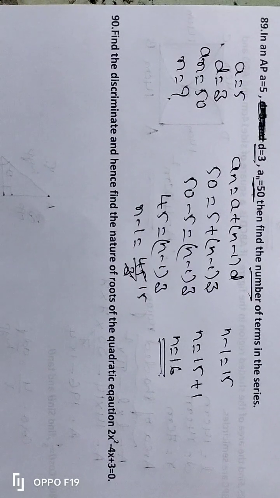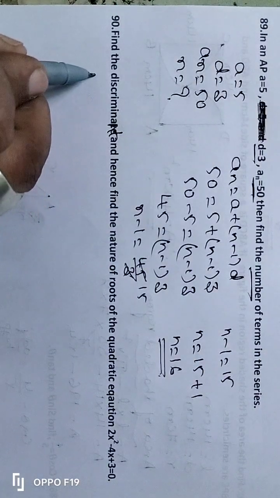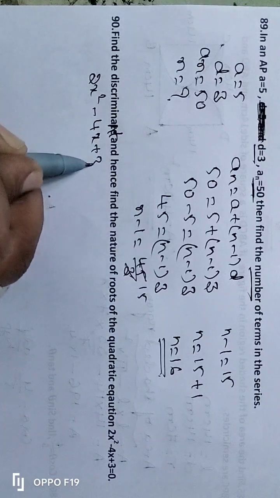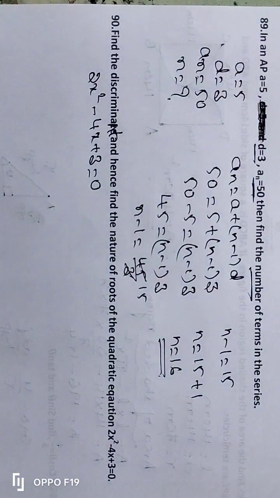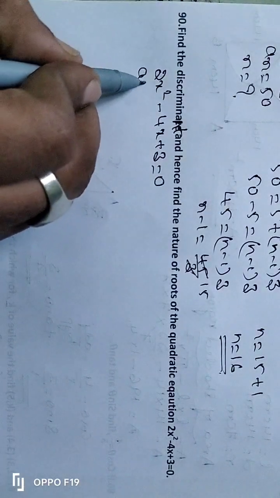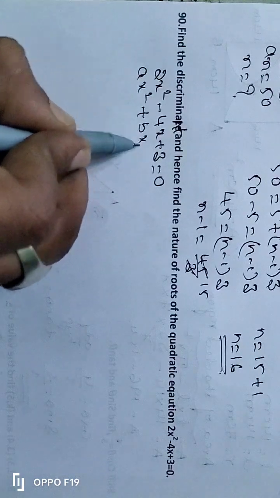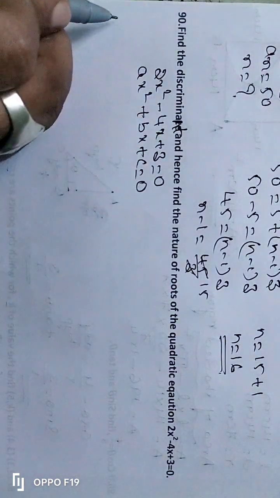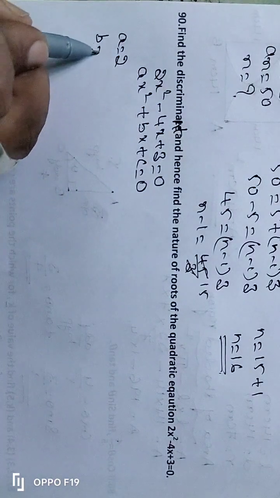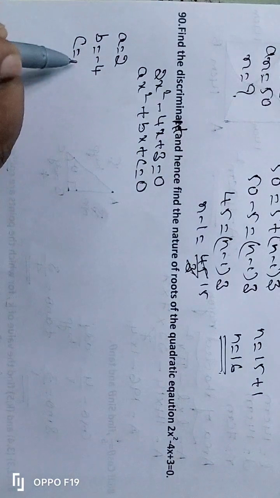Then find the discriminant and hence find the nature of the roots of the given quadratic equation. The given quadratic equation is 2x square minus 4x plus 3 is equal to 0. Now let us write the standard form: ax square plus bx plus c is equal to 0. A is equal to 2, b is equal to minus 4, c is equal to 3.